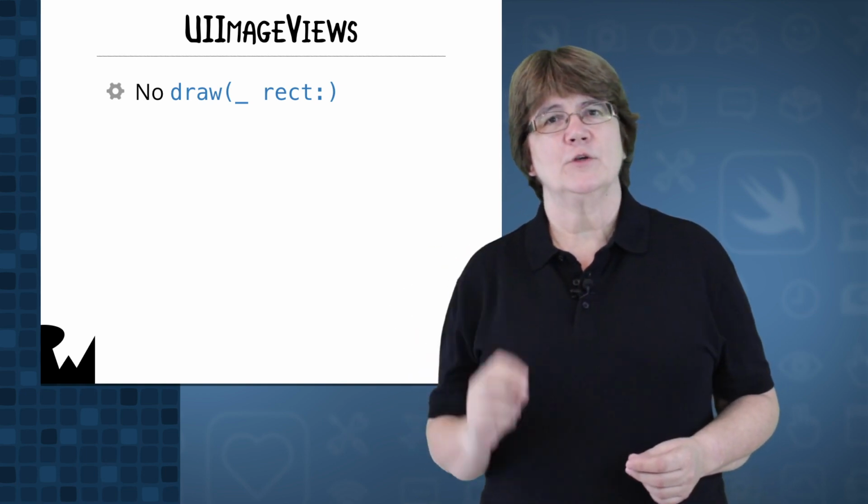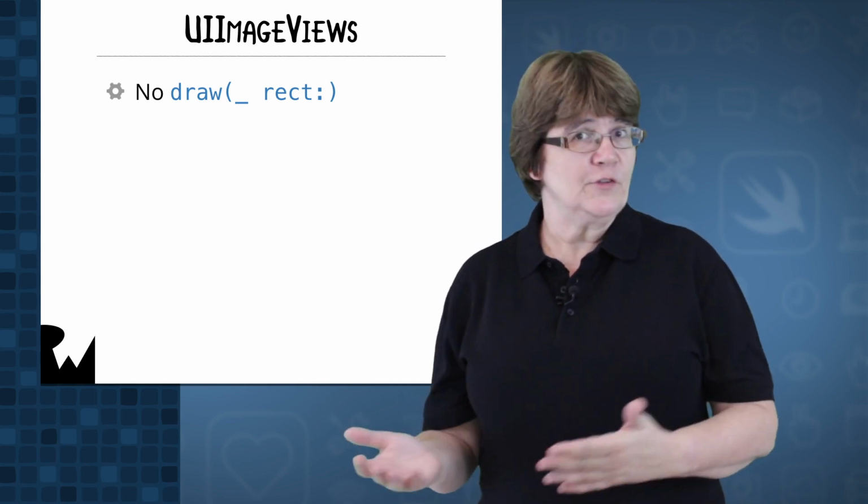But UIImageViews are different. They're highly optimized for image drawing, and the system doesn't call DrawRect. So if you've loaded a view controller that has only UIImageViews, and you want to generate some dynamic images, how do you get a drawing context?